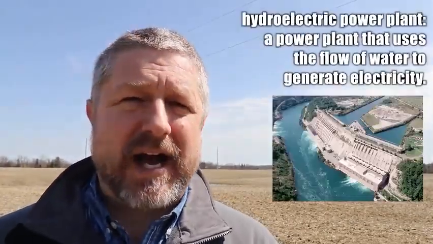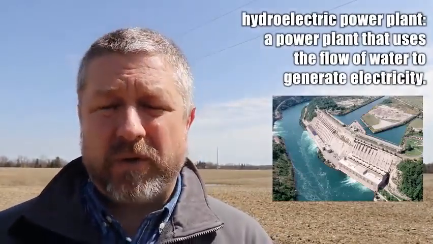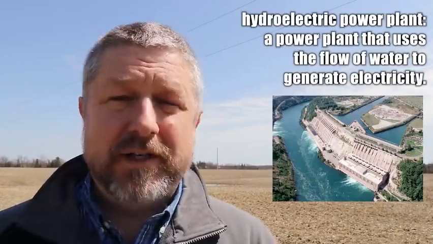We have nuclear power plants where we use the power of the splitting of an atom in order to create heat, and we use that heat to generate electricity. We have coal-fired power plants where we burn coal to create heat, and we use that heat to create electricity. We have natural gas-fired power plants where we burn natural gas and we use the heat that is generated to create electricity. And in Canada, we have hydroelectric power plants where we use the power of flowing water to create electricity.